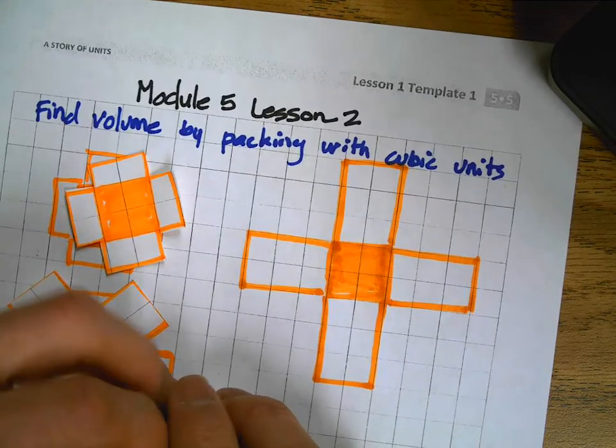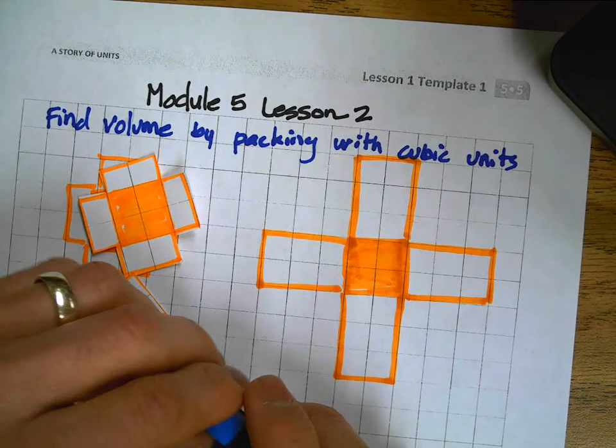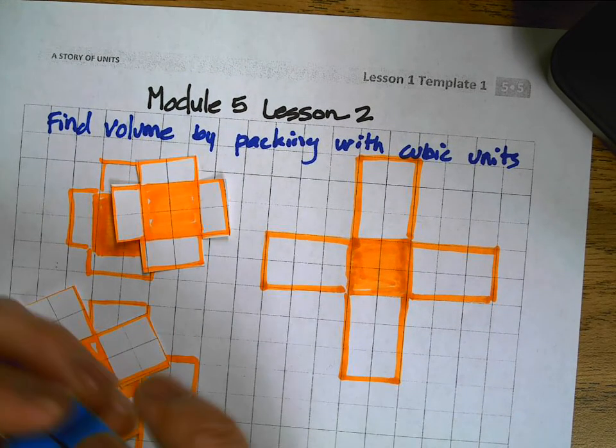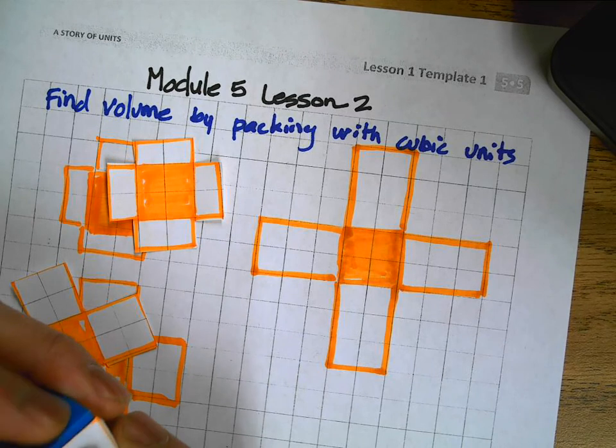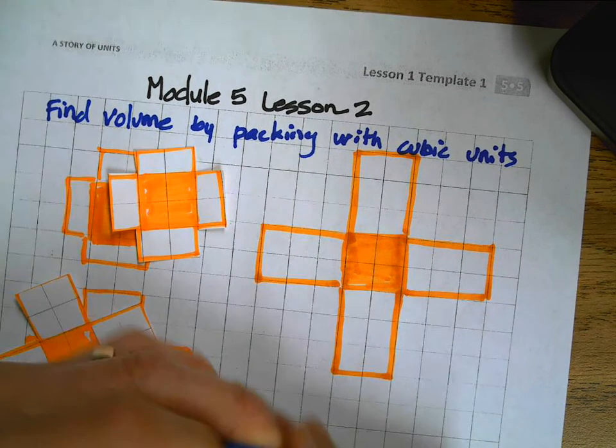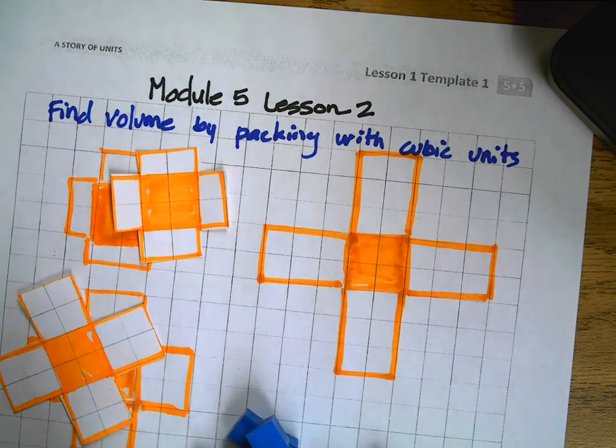And let's see if it's true. Yep, that holds those 12 cubic units. So now you know that this box is 12 cubic units. And if you have the ability to do this, go ahead and tape it.